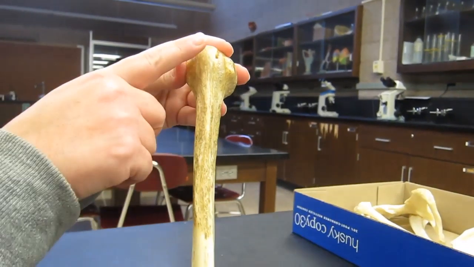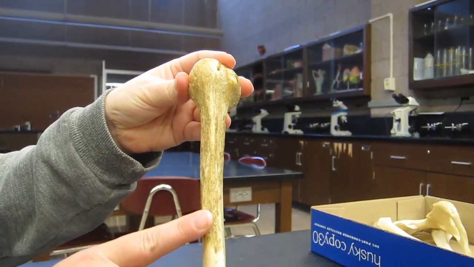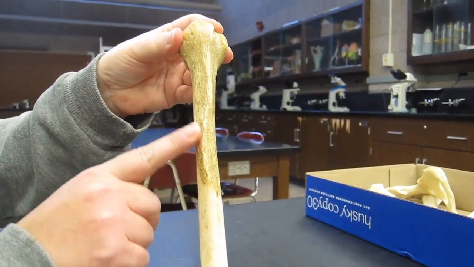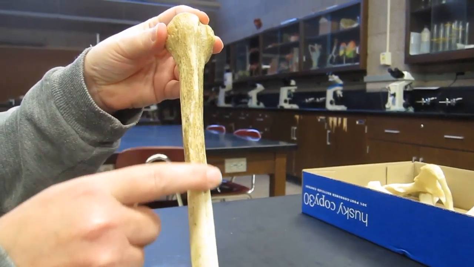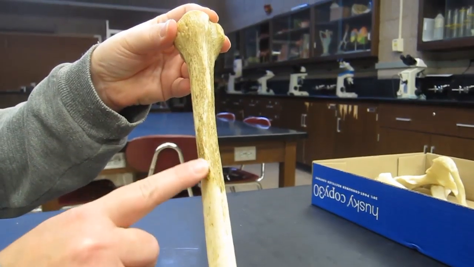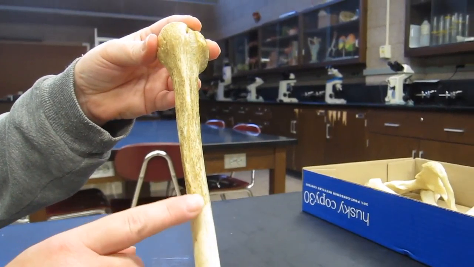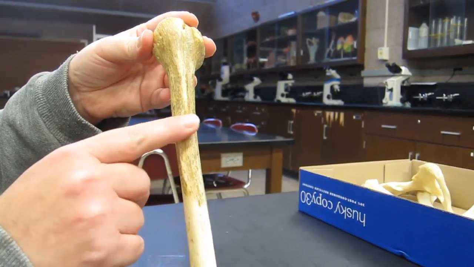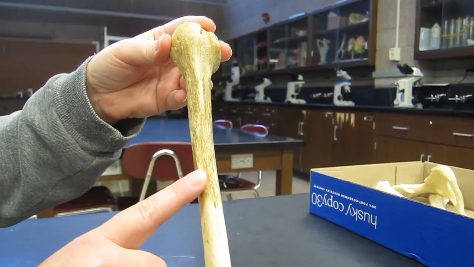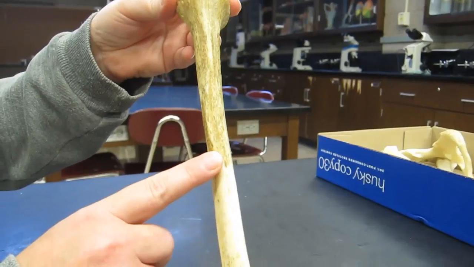As we start here at the greater tubercle and work our way down to about mid-diaphysis, we have this roughened area of the bone. This is the deltoid tuberosity. This is the insertion point for the deltoid muscle. The name may not be as easy to remember, but the location is: it's the only landmark that is in the diaphysis of the humerus, the deltoid tuberosity.